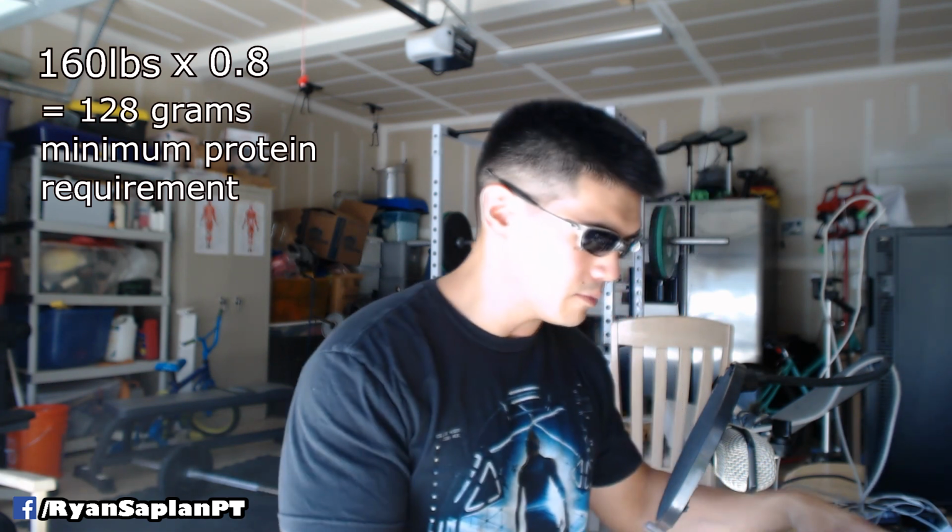So we take that body weight, 160 pounds, and multiply it by 0.8, and we get 128 grams. That's your minimum protein required for a female. Now, just so we understand how many calories that is, 128 grams times 4 calories, because each 1 gram of protein is 4 calories, that's about 512 calories.